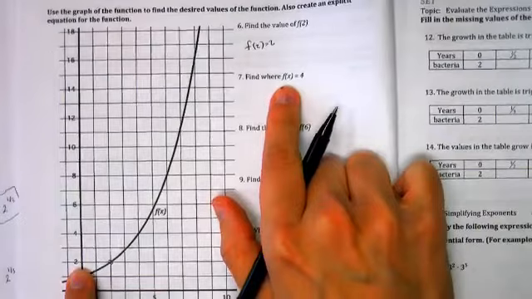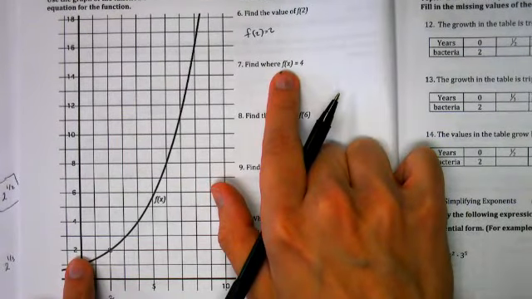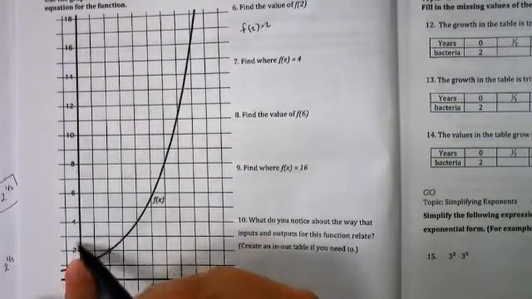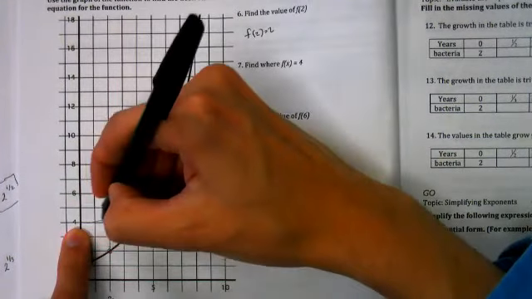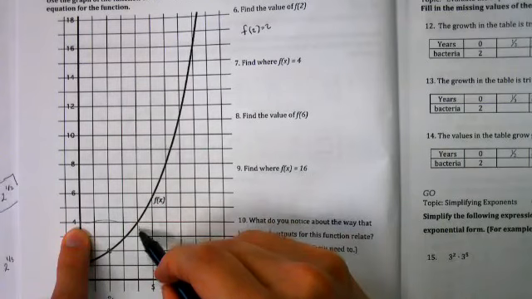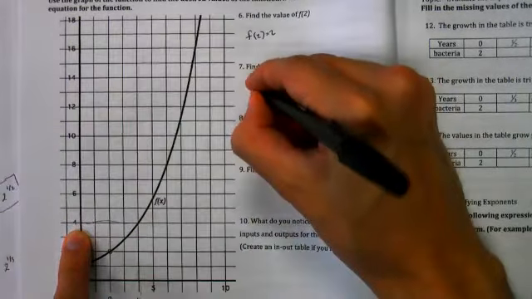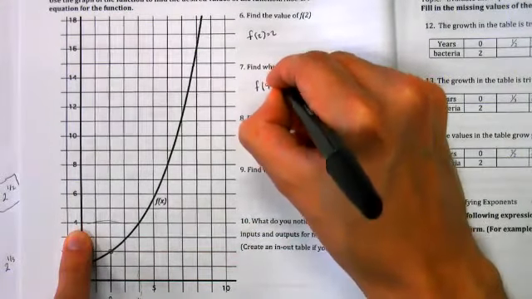Okay, then it says find where the value of the function is 4. Right? For what value of x is f 4? So we look for 4. We can look across. It's right here. And that x value is 4. So f of 4 equals 4.